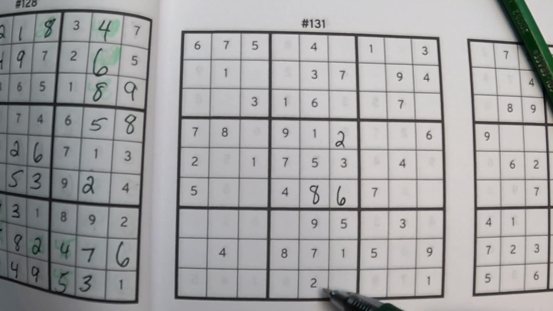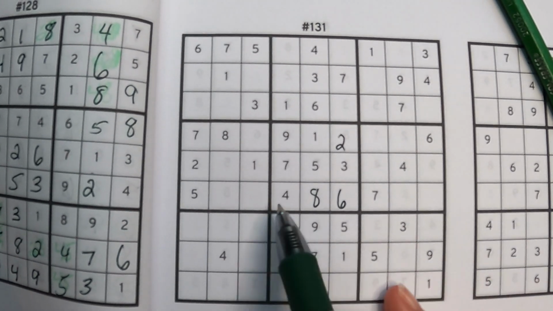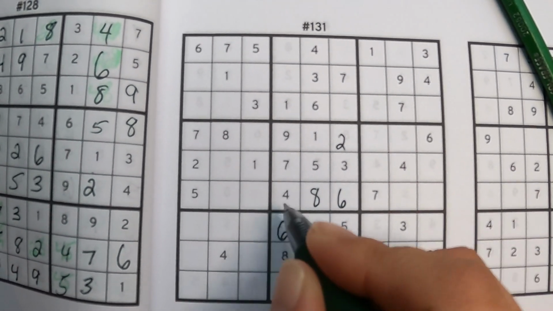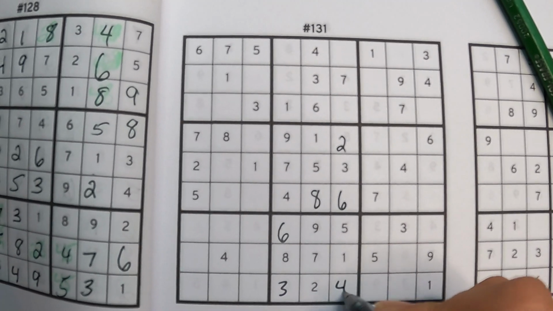If we look at this box, looks like we're missing 3, 4, and 6. We've got a 3 here and a 4 here, so 6. That 4 makes this our 3 and our 4.